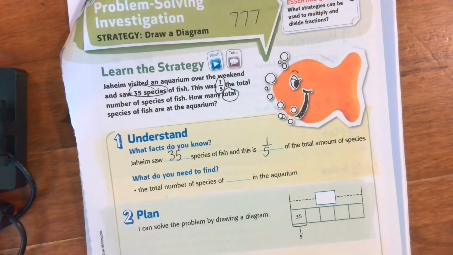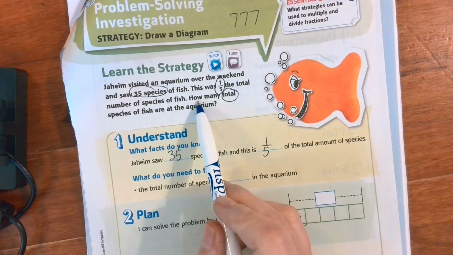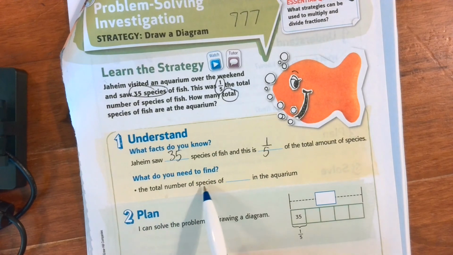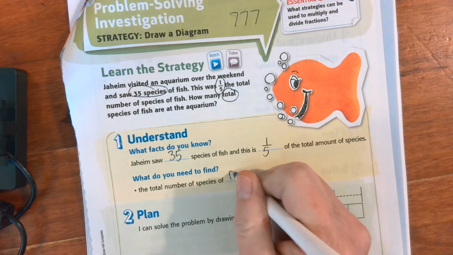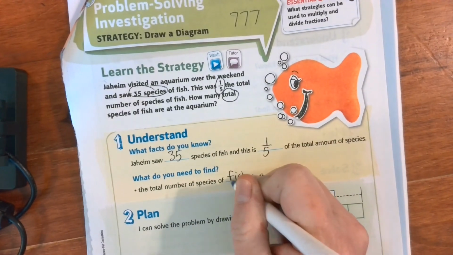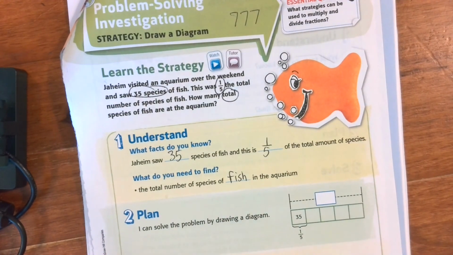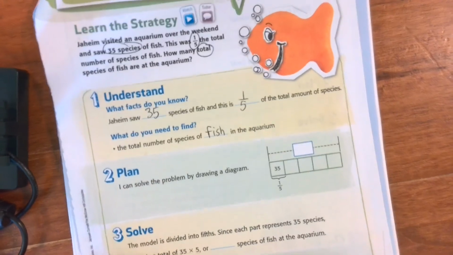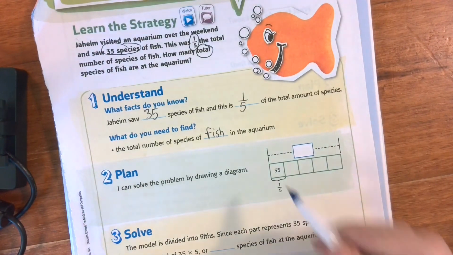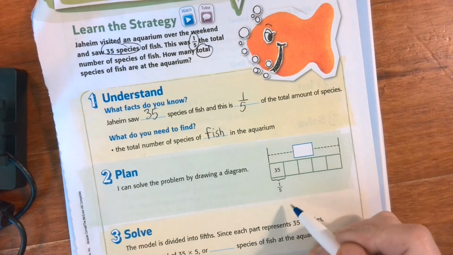What do you need to find? So we're going to go to our question. How many total number of species of fish are in the aquarium? So you can solve this by setting up a tape diagram. And a tape diagram just looks like a tape, and it has things labeled like a diagram.